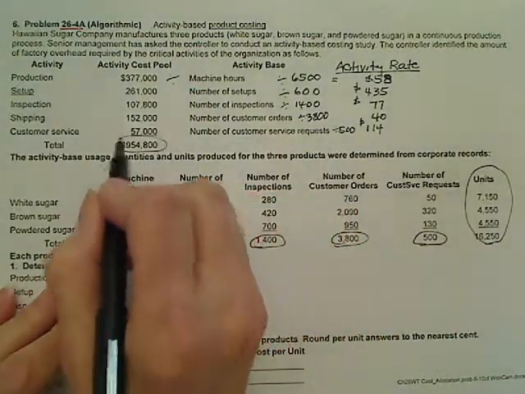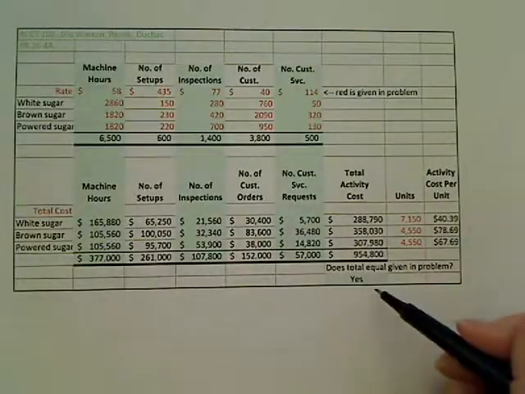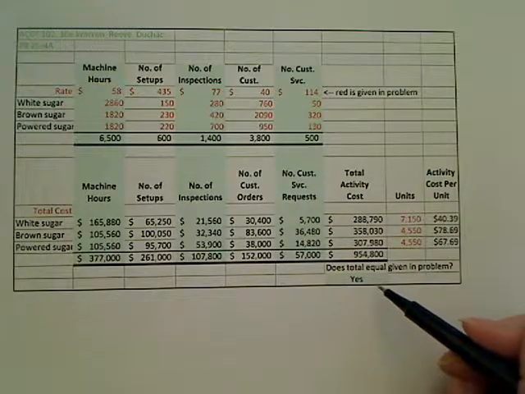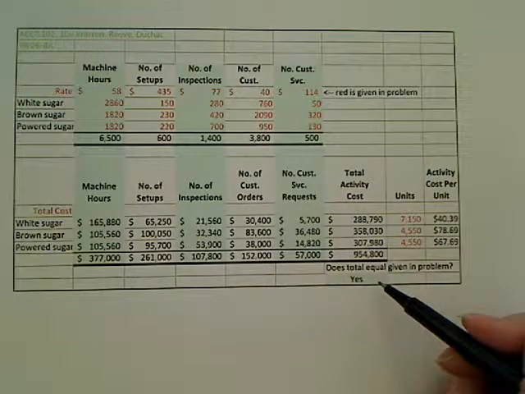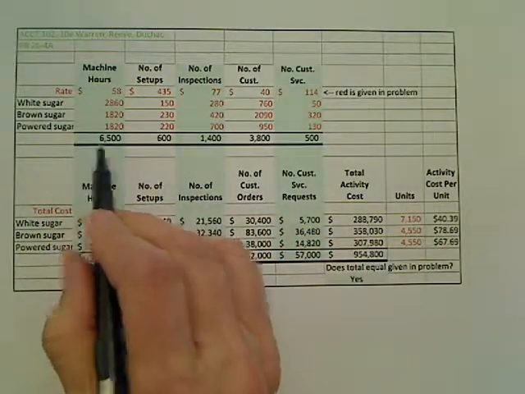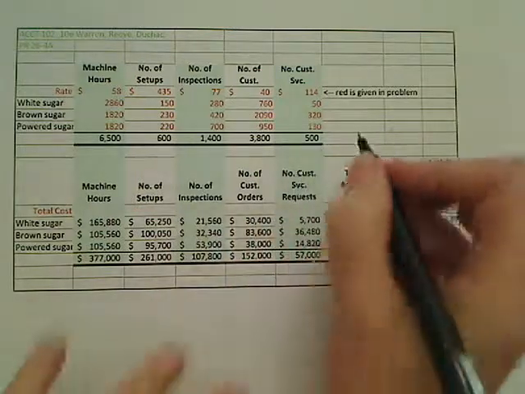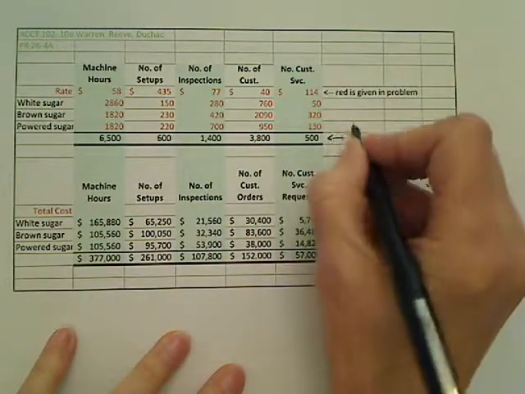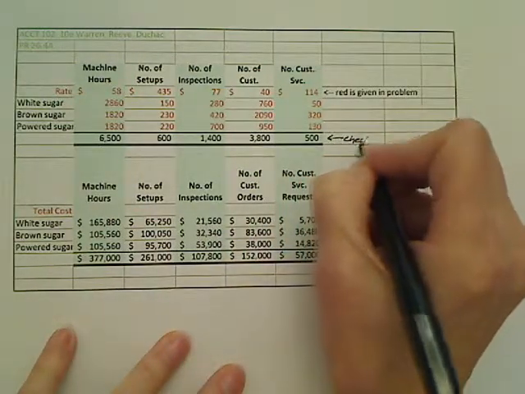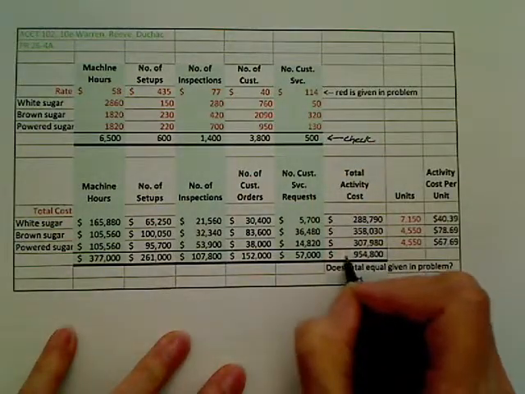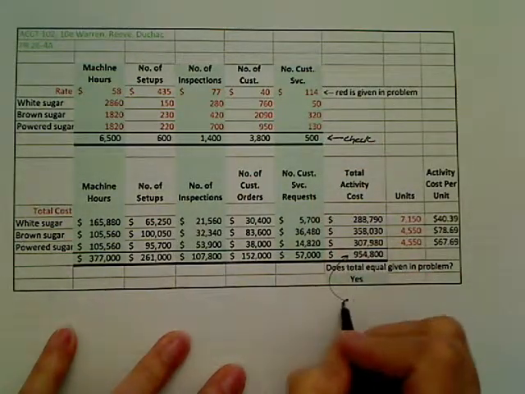So we're going to agree to that number, and we do. If you have a problem like this, Excel makes it a lot faster, and you can double check that you've got the total quantities. This is a check. And this is a check as well, the 954.